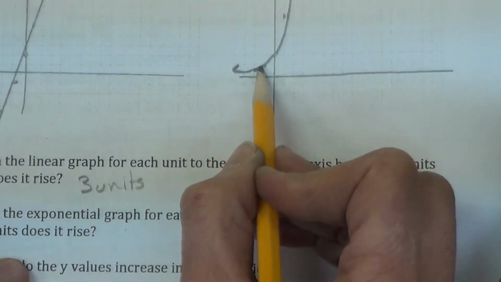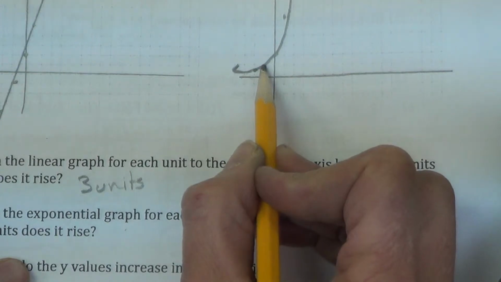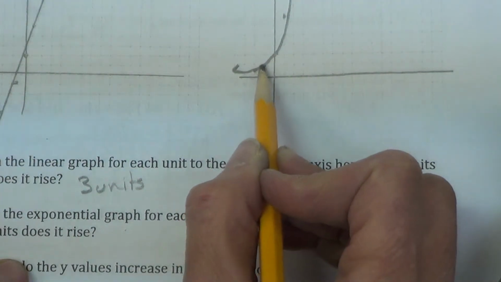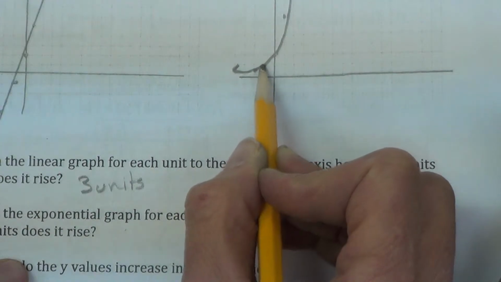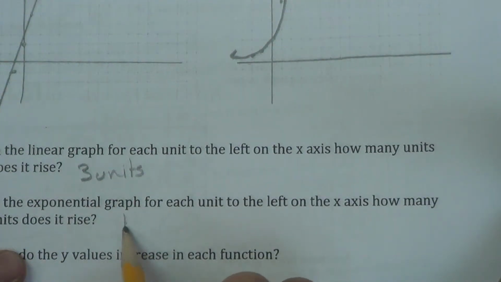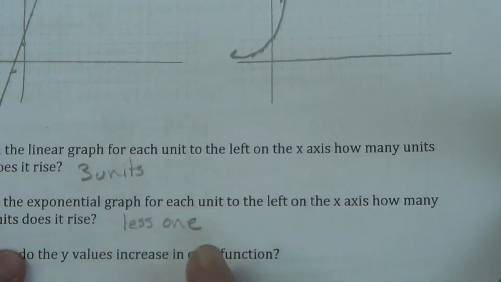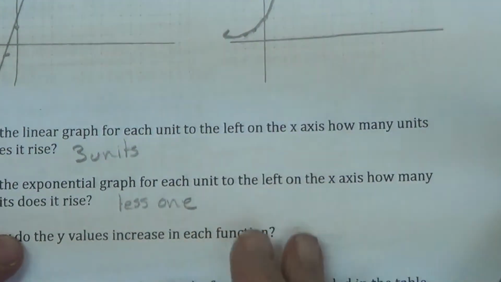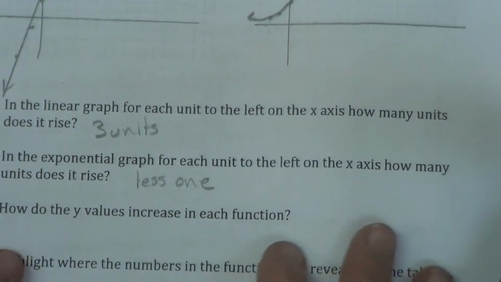Well, on the first one it rose just a factor of a third, or, we don't want to talk factors, it's less than 1. So less than 1 we could say, because both of these are a different fraction due to being a factor.